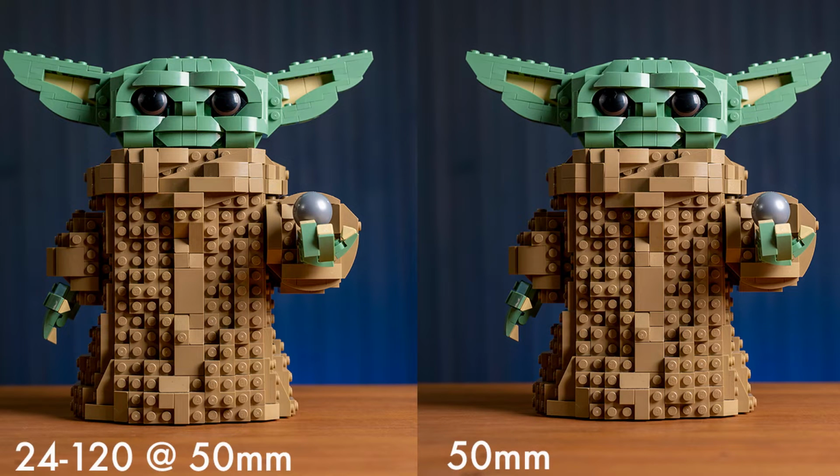And there you have it. On the left-hand side is the 24-120 at 50mm, and on the right is the 50mm 1.8, the prime lens. And I really can't tell a difference that much. I mean, the falloff is the same, the details are the same. What do you think? Do you see a difference? Is there something that you're picking out that I'm not seeing? Let me know in the comments down below.